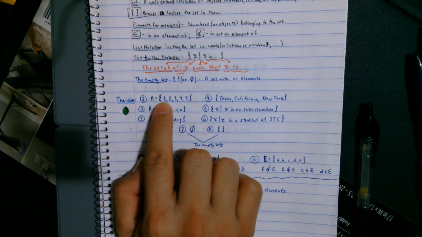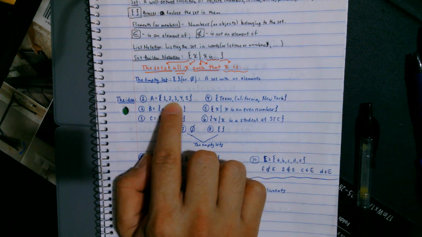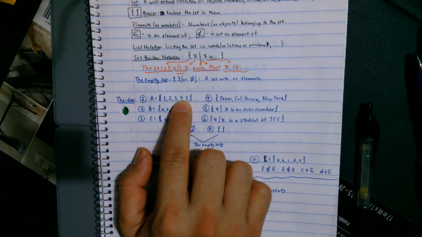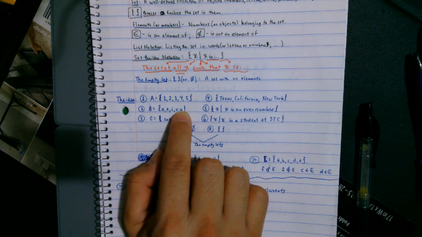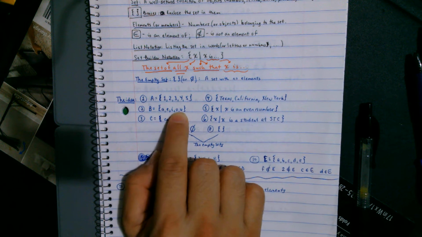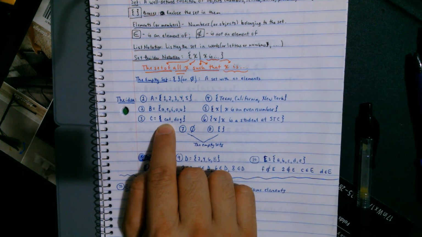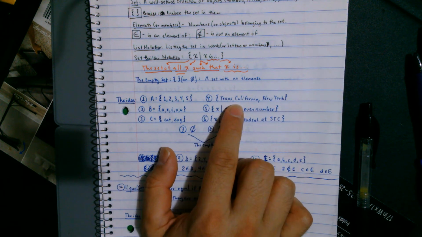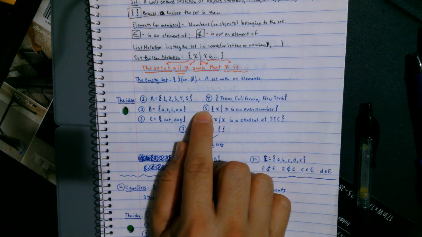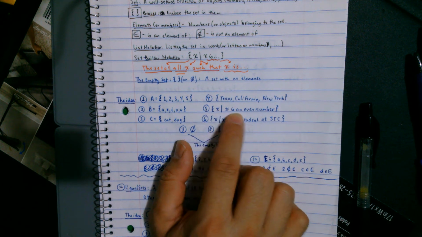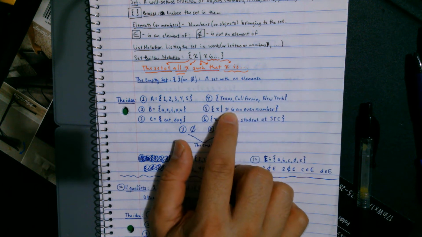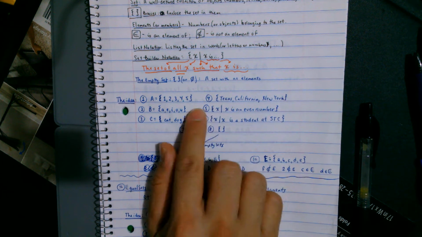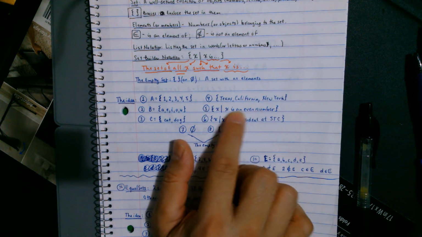Let A, capital A, be the set of 1, 2, 3, 4, 5. So this set has 5 elements. B is the set with A, E, I, O, U, which essentially are the vowels in the alphabet. C is the set with a cat and a dog in it. D is a set with Texas, California, and New York in it. 5 is a set of all x such that x is an even number, like 0, 2, 4, 6, 8, -2, -4, -6, -8, all the numbers that are divisible by 2, even numbers.